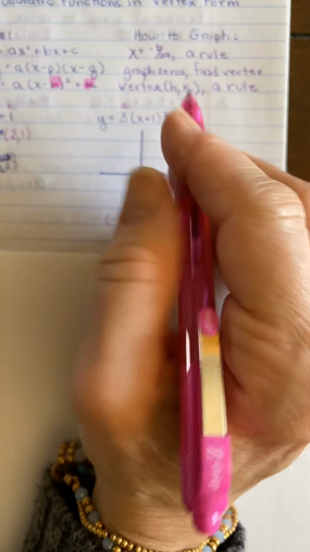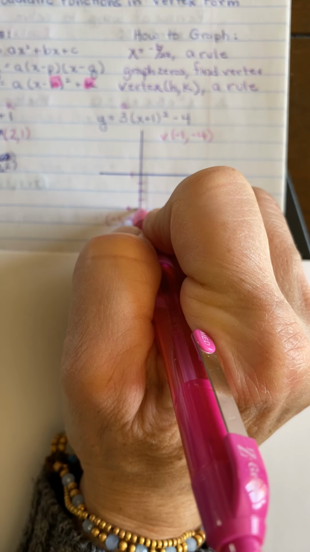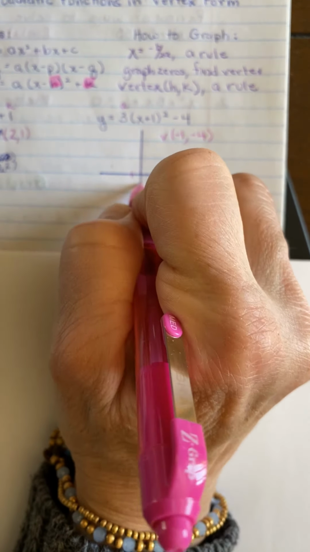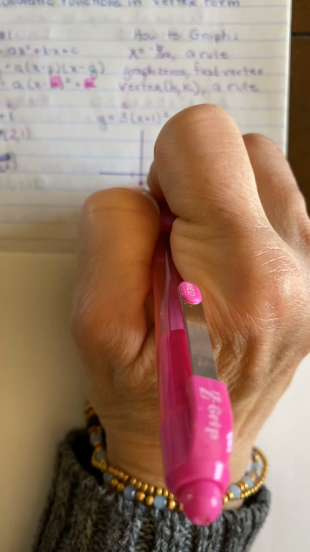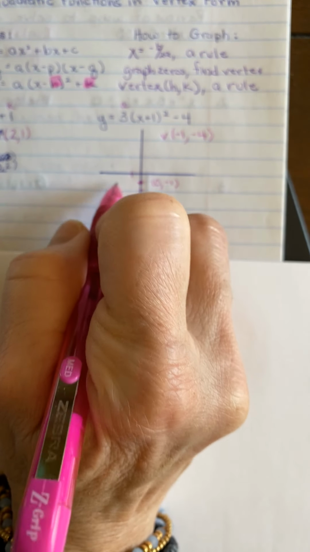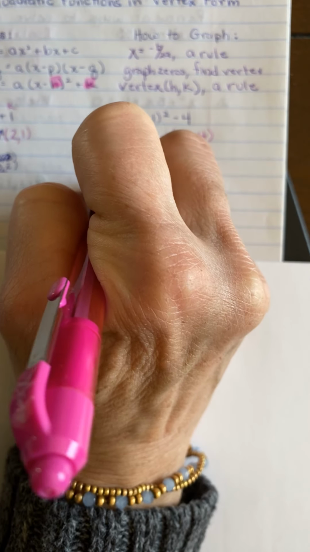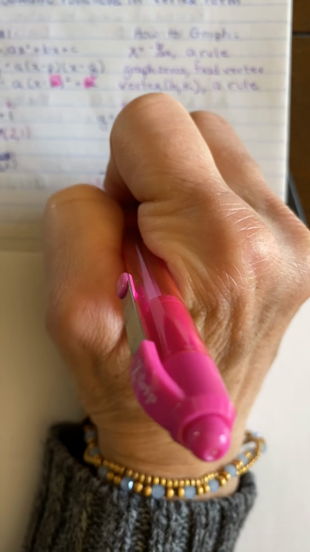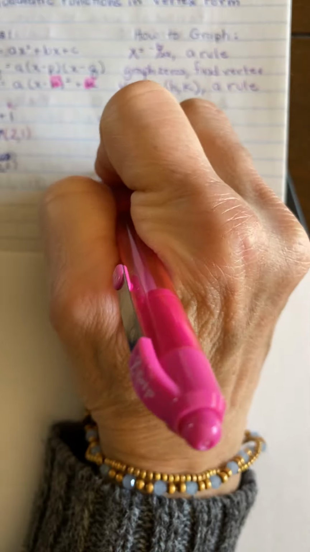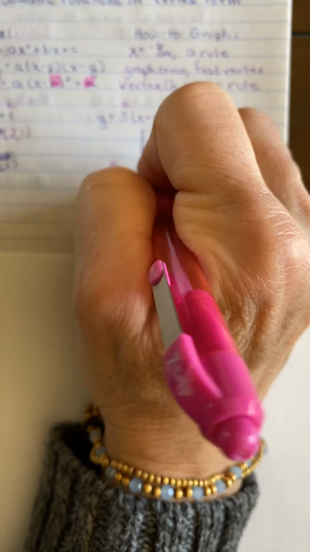Now the a rule means we're going to go 1 to the right and up 3. 1, 2, 3. So that's the point 0, comma -1. And then go 1 to the left and up 3. That would be at -2, comma -1. And we have our parabola. Whoops, missed that point a little bit. It's supposed to go through there. Anyway, pretty good. All right, so that's the easy part, class. The easy part is graphing from vertex form.